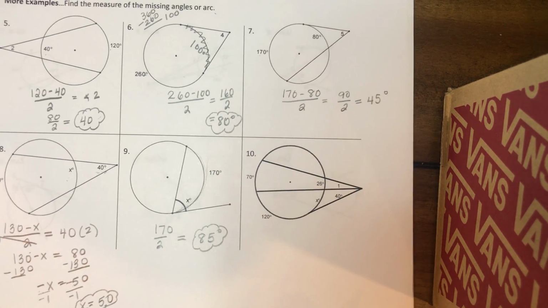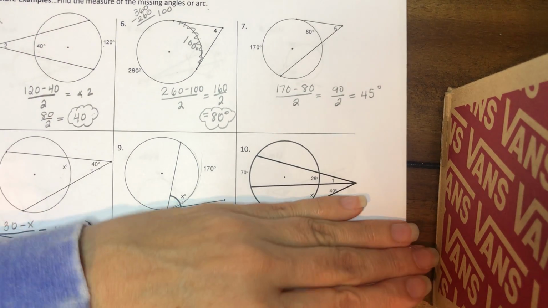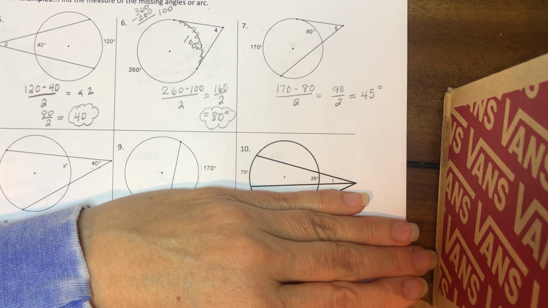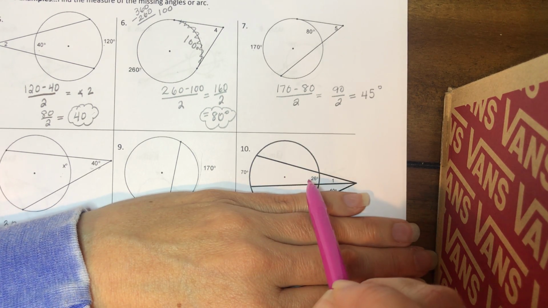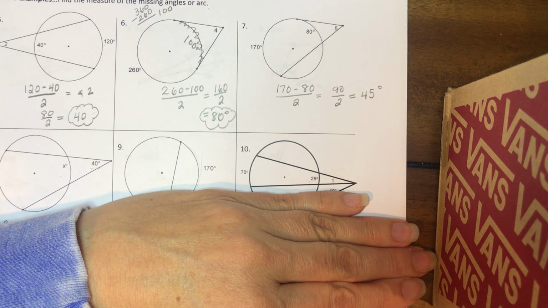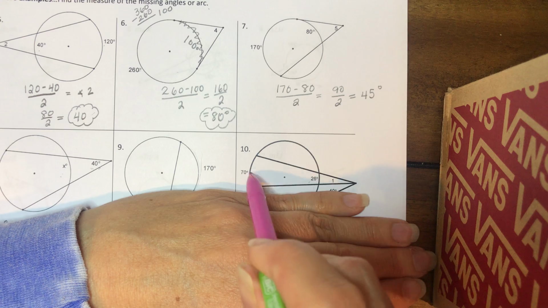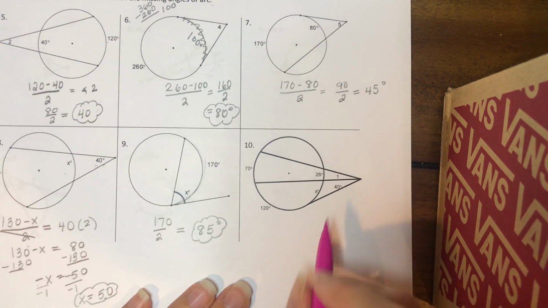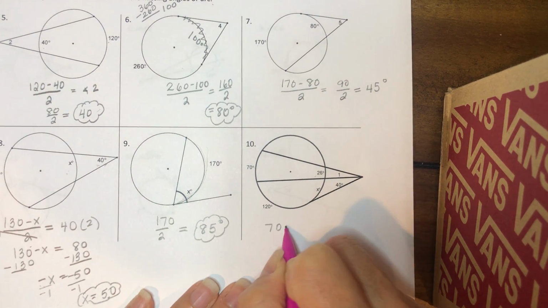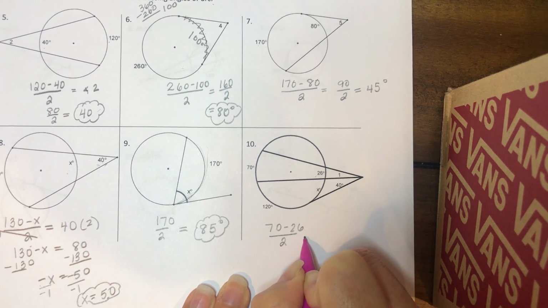Now number 10. Number 10 looks a little complicated, but if we break it up into two parts, it's not. So let's look at the top half here. In the top half, this looks like two secants. So that's the first example on your page. Take the arcs, subtract them, and divide by 2. So for angle 1, we're going to do 70 minus 26 divided by 2.